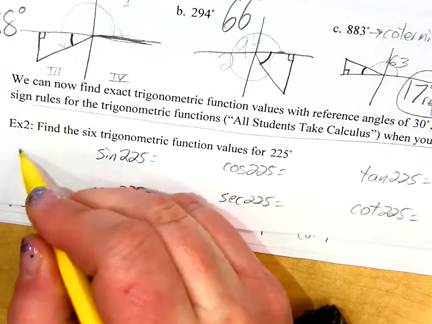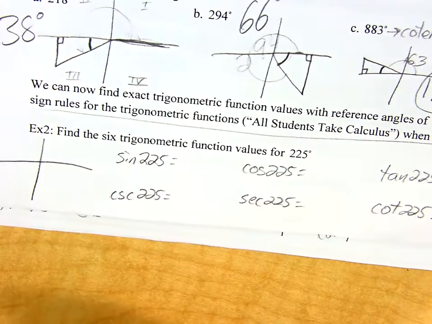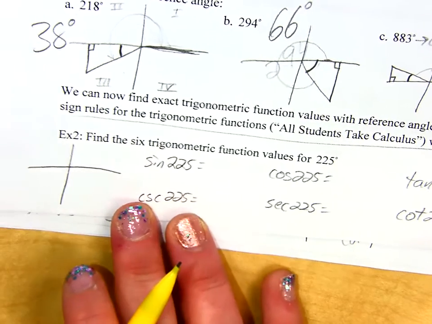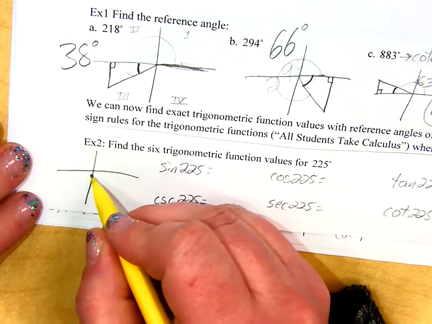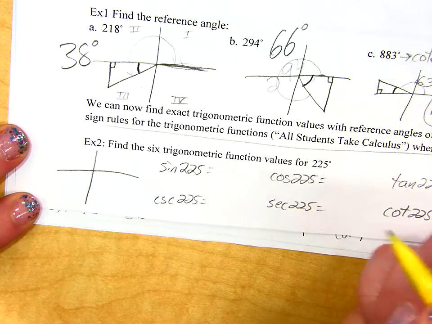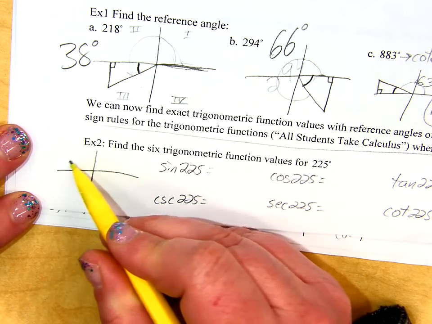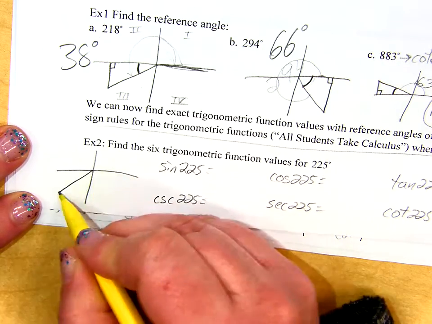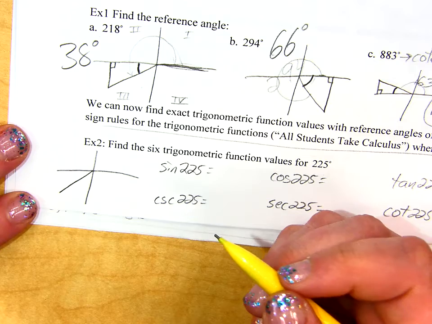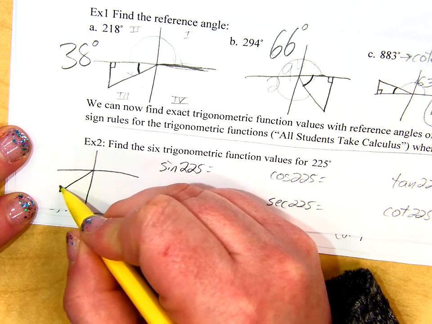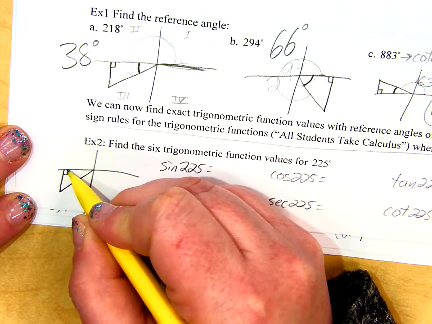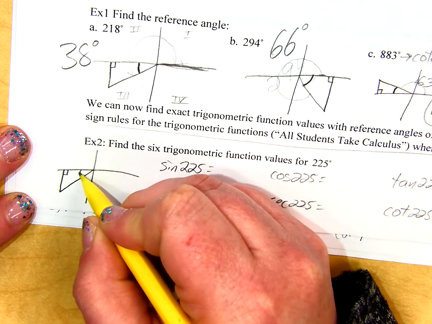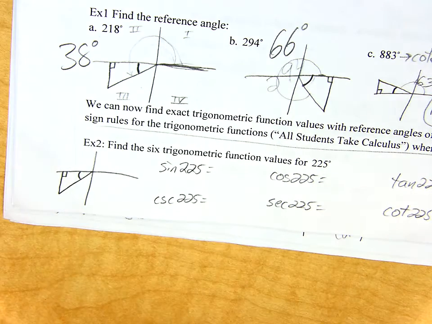So 225 degrees. Let's see. What quadrant are we going to land in? 225 degrees, where are you? Quadrant 3. Yes. So give yourself something in quadrant 3. We are going to draw that perpendicular up to the x-axis, and I need to find that reference angle right there. What would that be in this case?